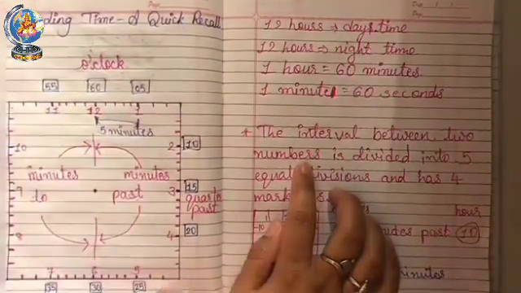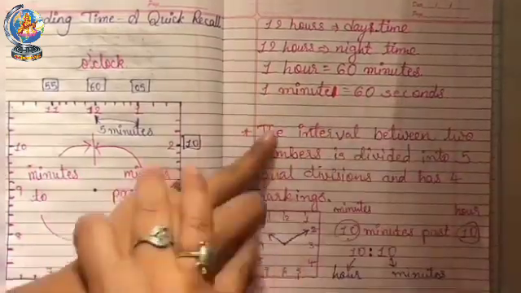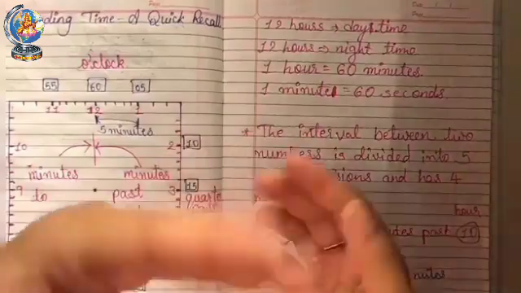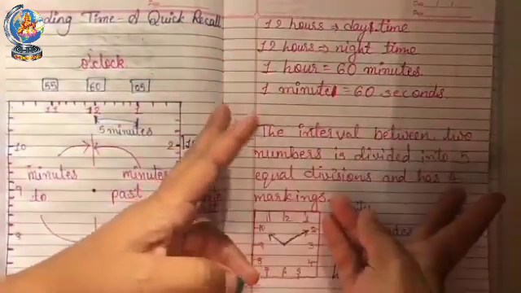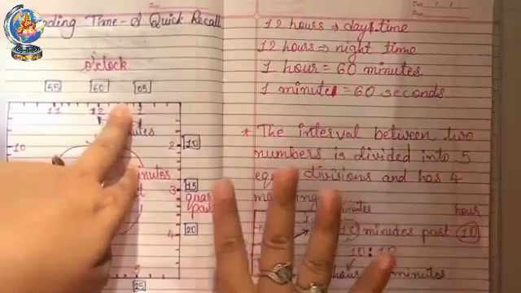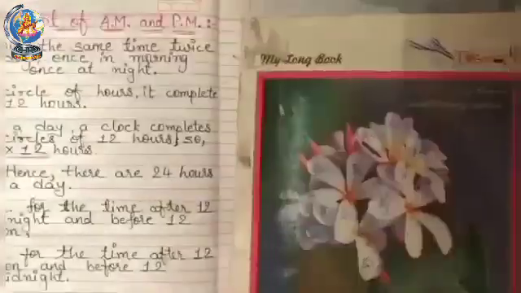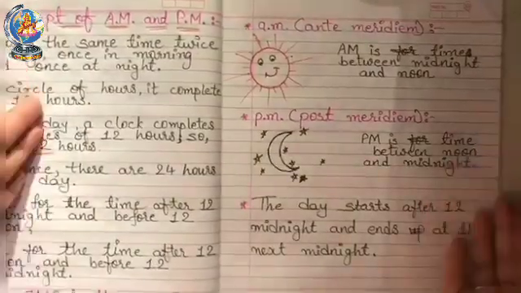And in 1 minute we have 60 seconds. I told you about this, that between the two numbers it is equally divided by 5 with the 4 markings, right? Okay, now let's have the main topic of today's video.